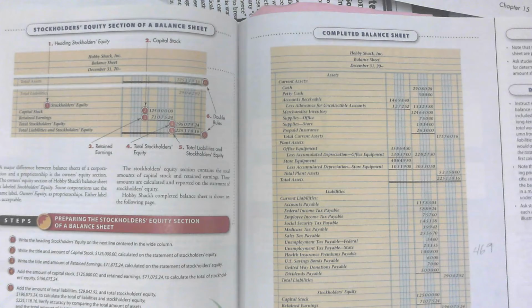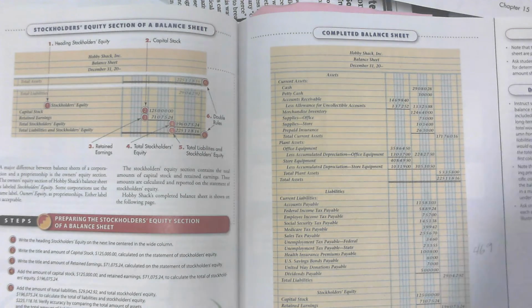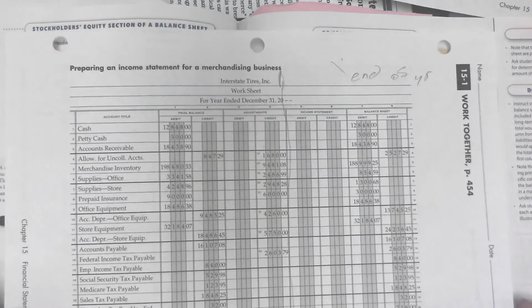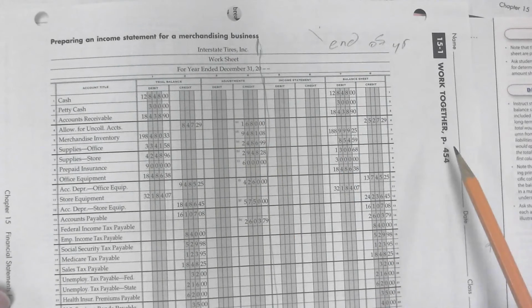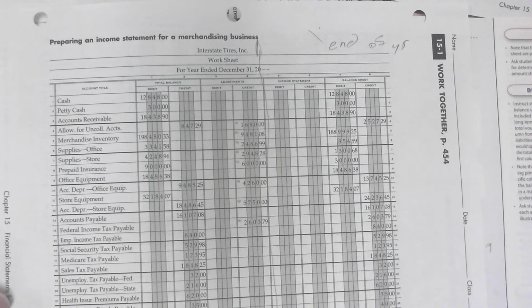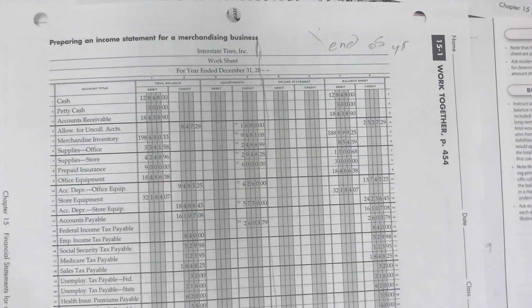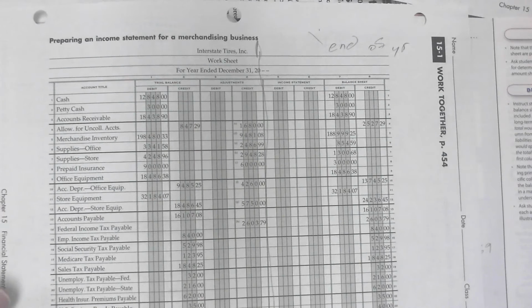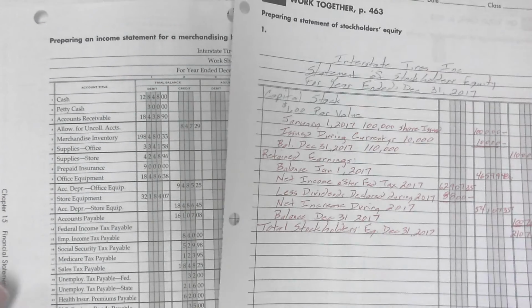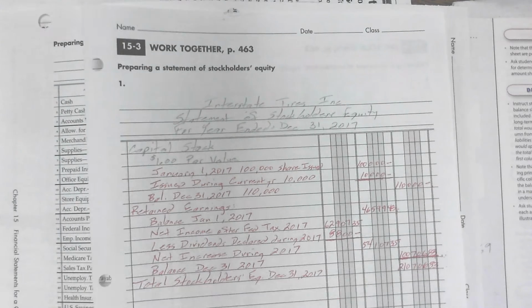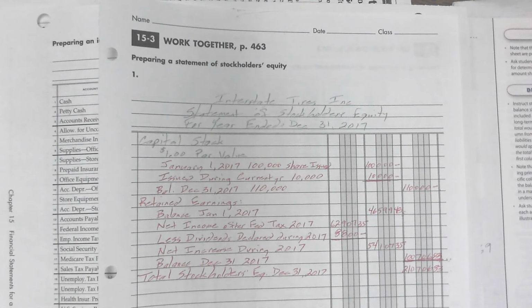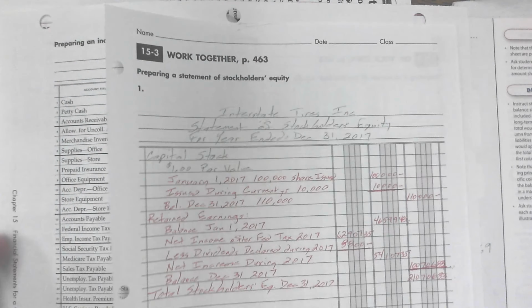Two other things you're going to need. You're going to need your worksheet that we used from 15.1. So we're going to get some information off of this one. And the other thing you're going to need is your statement of stockholders' equity from section 3. So these are the two things you're going to need.